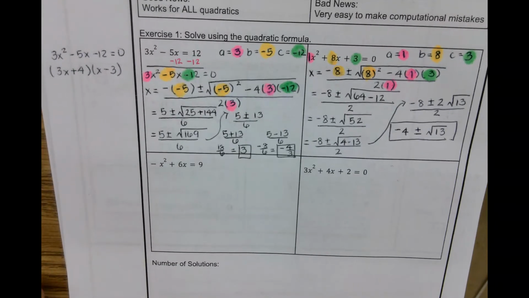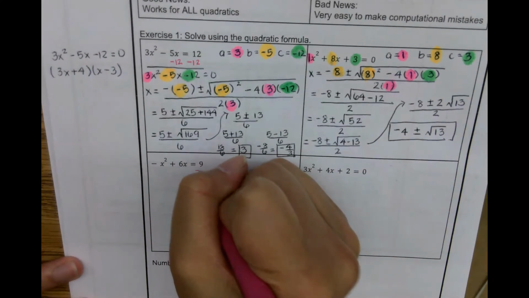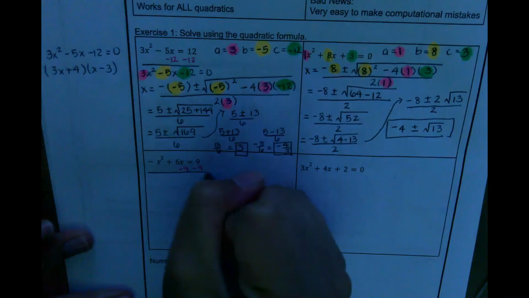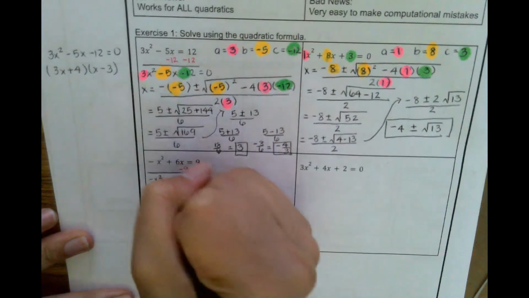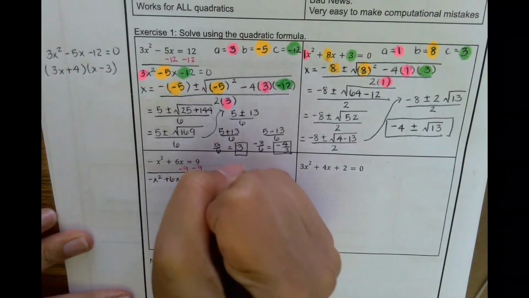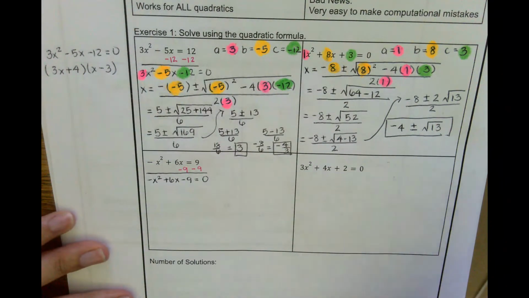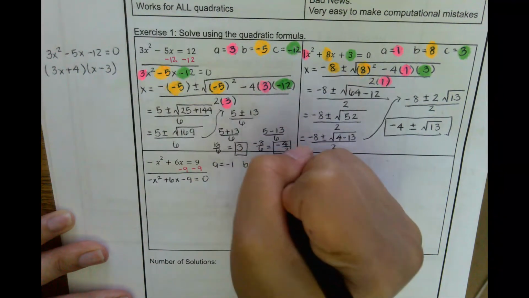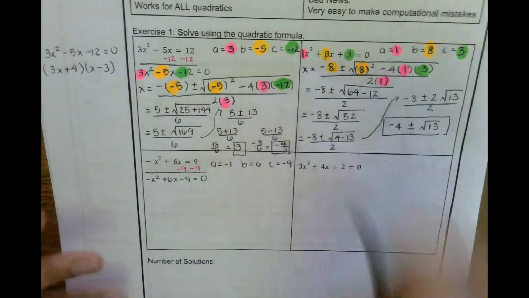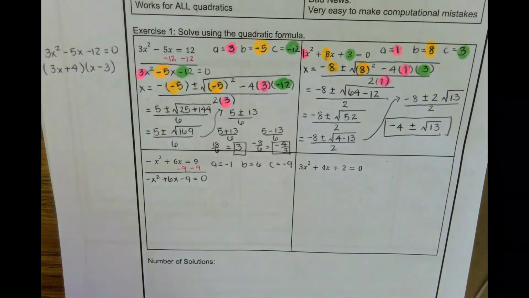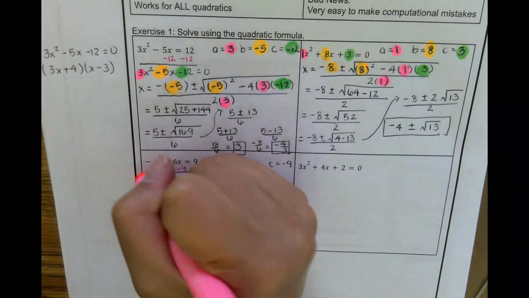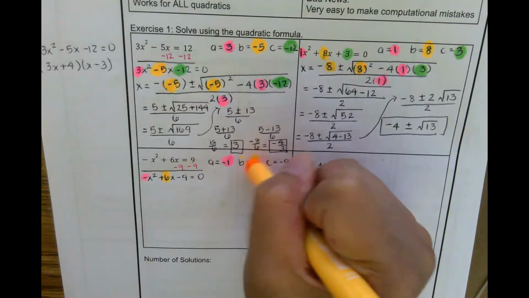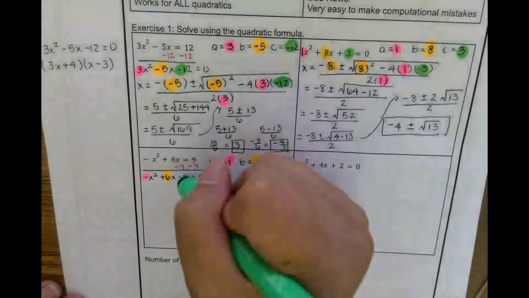So here, we're going to subtract 9, right? Because in order to use the quadratic formula, it has to equal 0. So negative x squared plus 6x minus 9 equals 0. Now that it equals 0, I'm going to set my a, b, and c. A is negative 1, since this is a negative 1x squared. B is 6, and C here is negative 9.